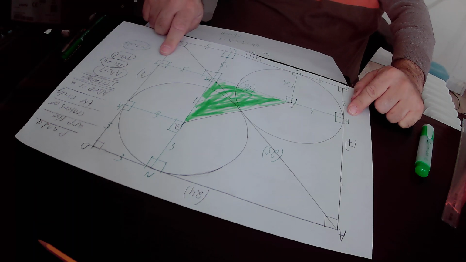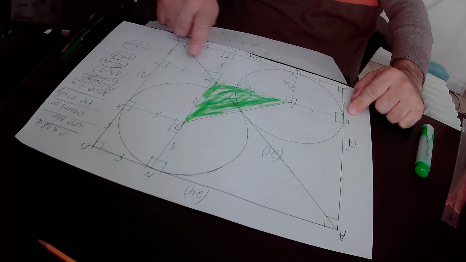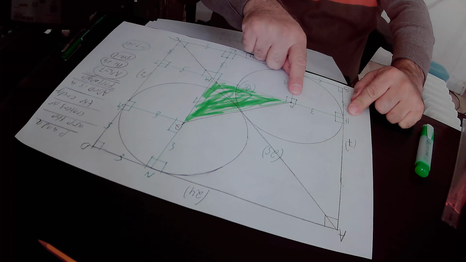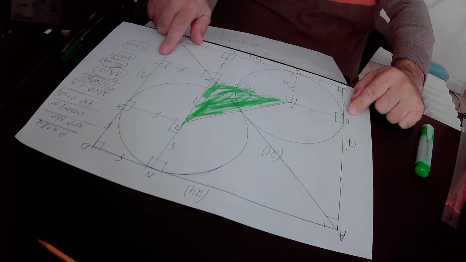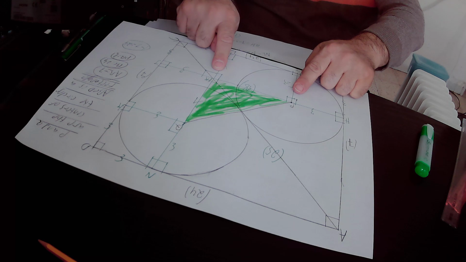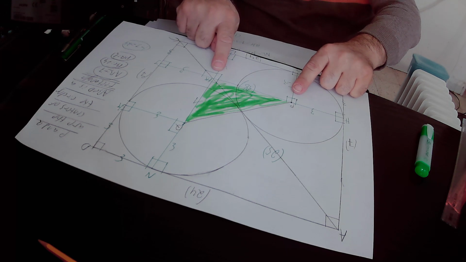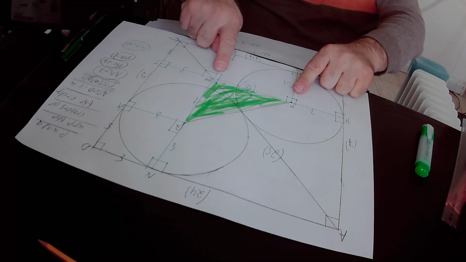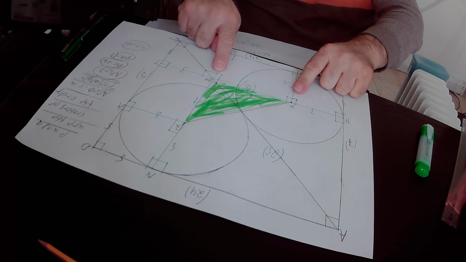So HJ minus HP, that is 3, minus KJ, that is also 3, must be equal to the missing side, PK. Therefore PK equals 24 minus 3, that is 21. 21 minus 3 is 18. So PK equals 18 units in length.